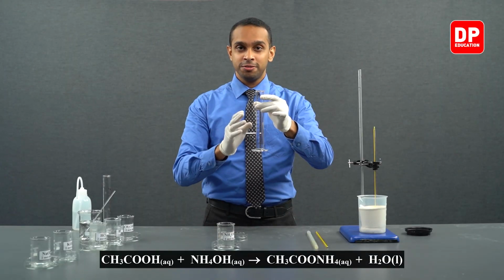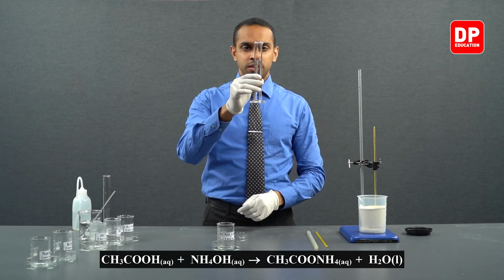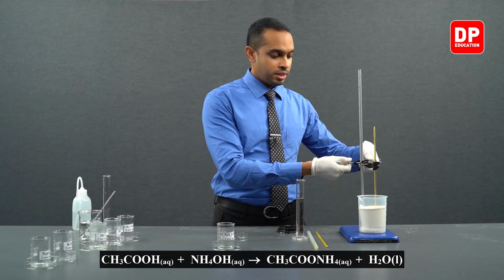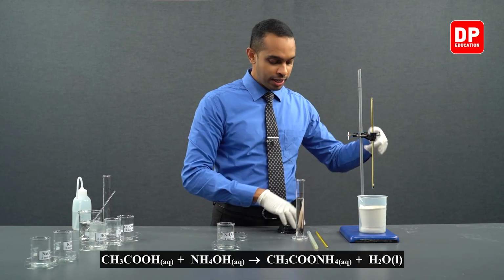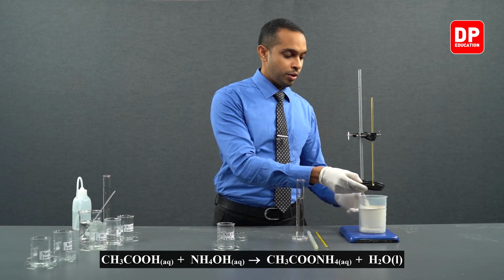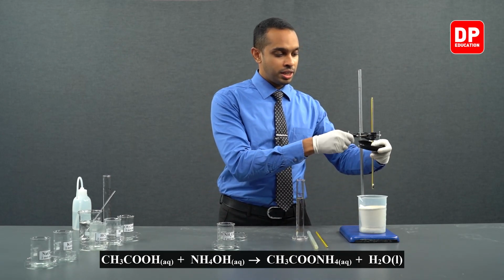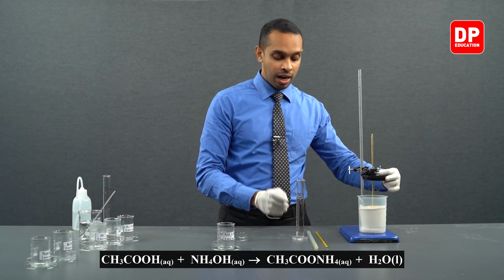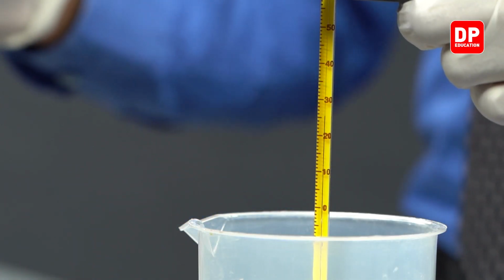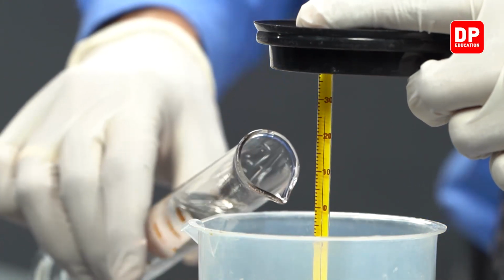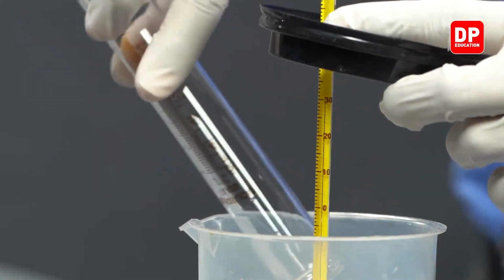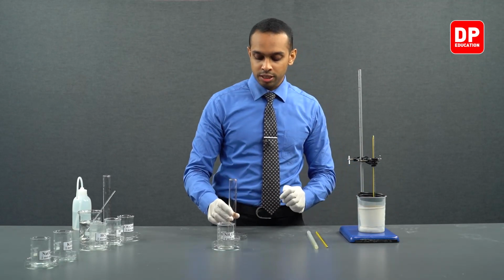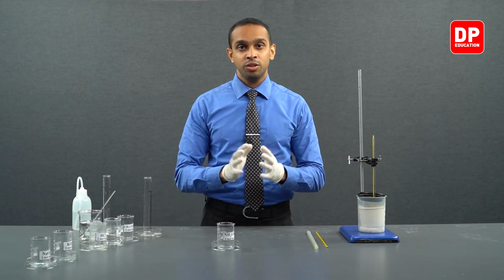We have now measured 50 milliliters of ammonium hydroxide, and we are going to add that to this plastic beaker here, which is insulated, and we are going to measure the temperature change that takes place when we add our ammonium hydroxide solution. And let's measure the highest temperature that this reaction mixture reaches.